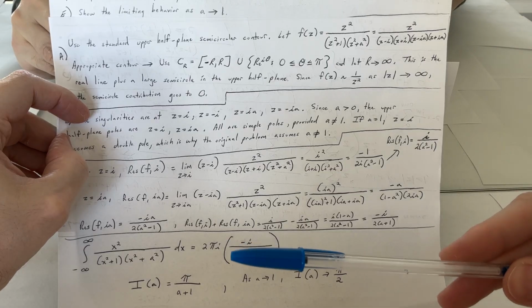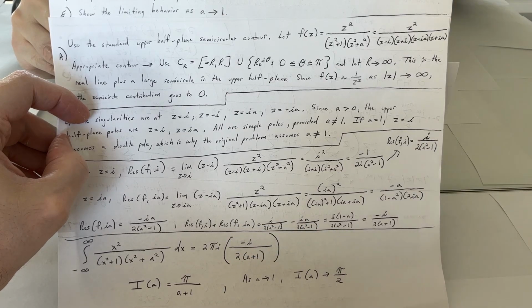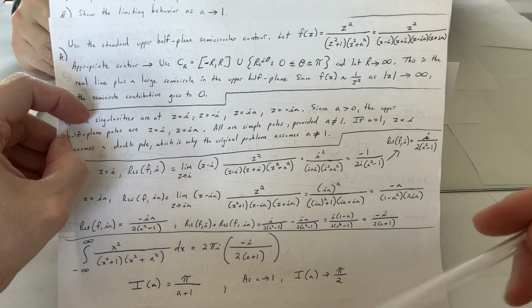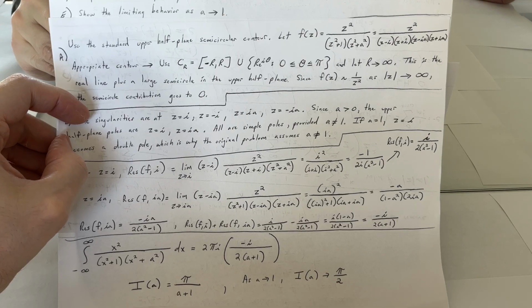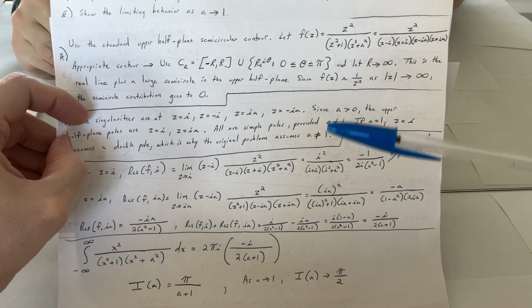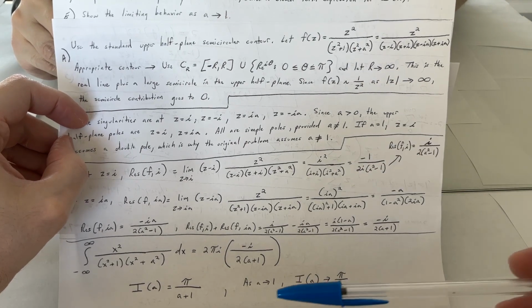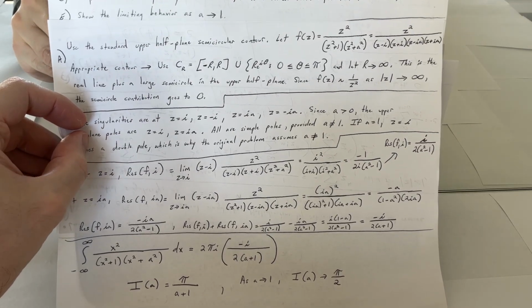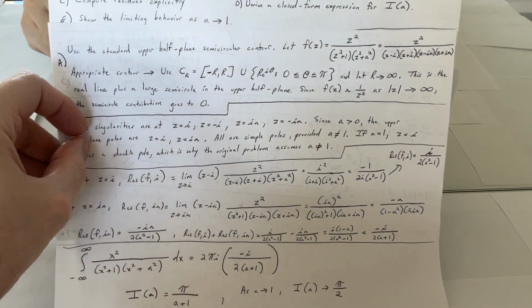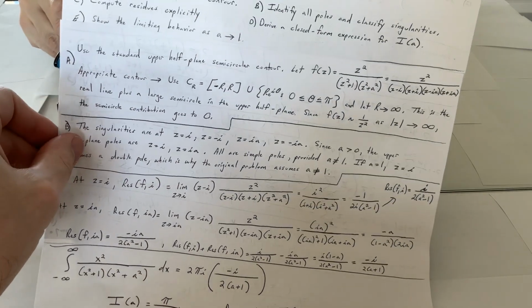Evaluating that, we're going to get 2 pi i times the quantity negative i over 2 times the quantity a plus 1. And I of a is going to equal pi over a plus 1. And as a approaches 1, I of a is going to approach pi over 2. Okay, so that's all for number 1.